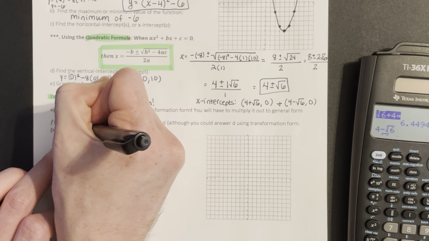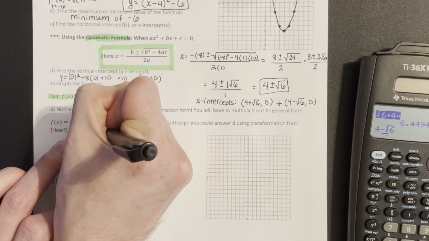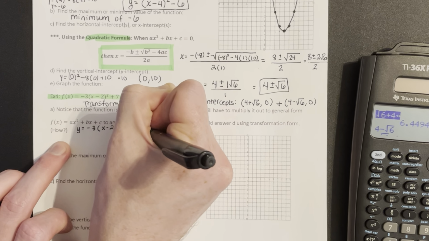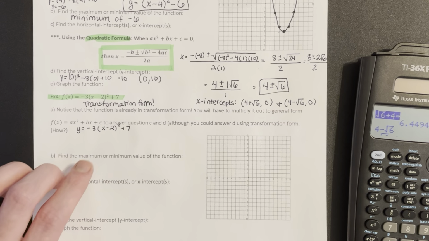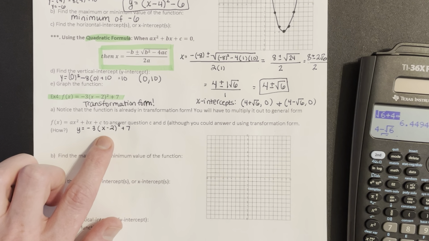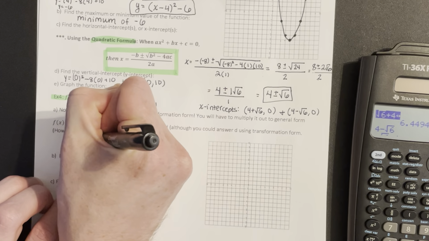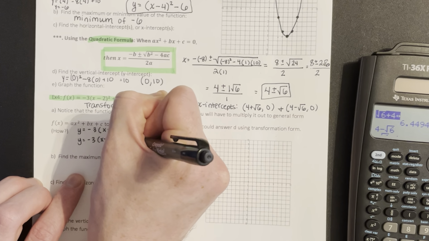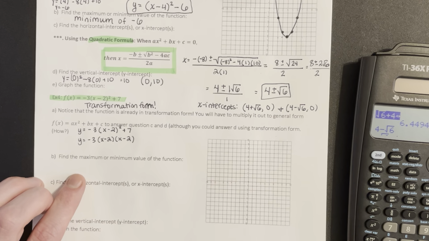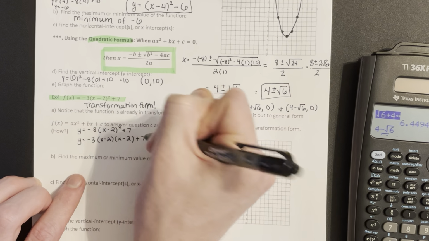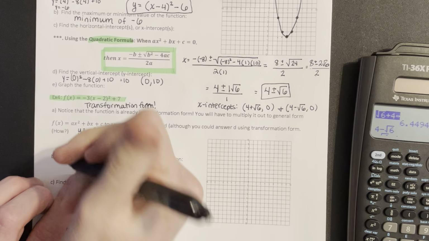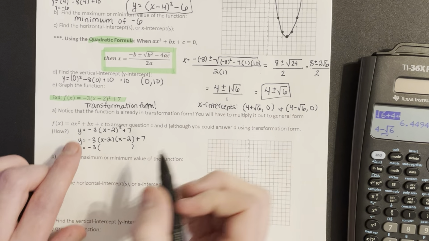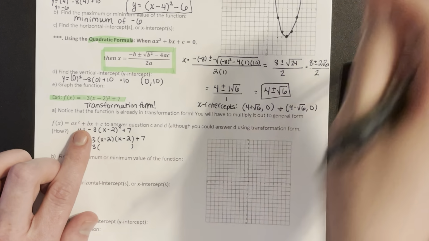I take my function, rewrite it, and then we do our order of operations. Order of operations say do exponents first. That would be -3 times x minus 2 times x minus 2. So something squared is just multiplied by itself. If you know how to multiply binomials, you can go ahead and do that part. And so we'd be multiplying out x minus 2 times x minus 2.